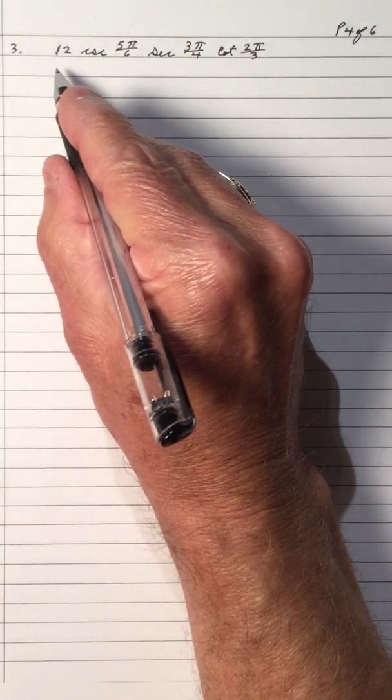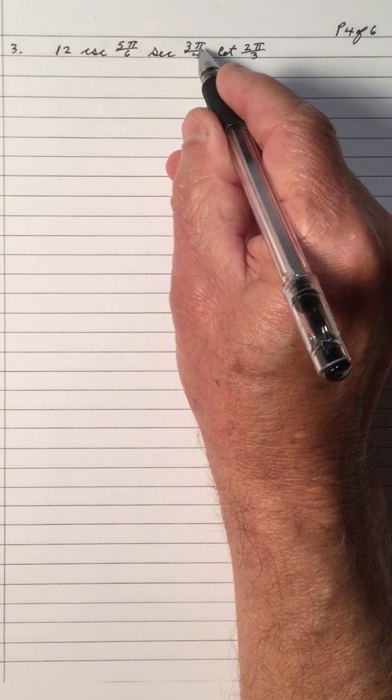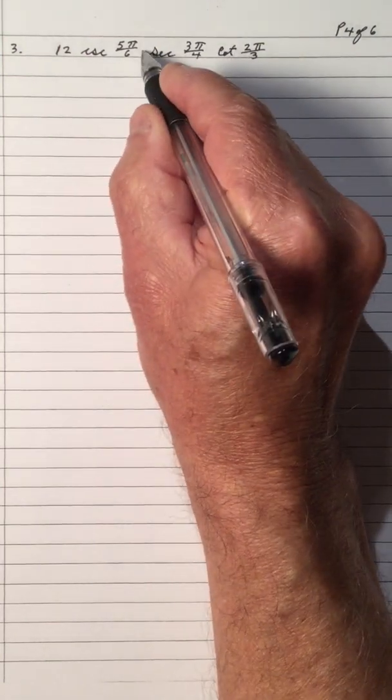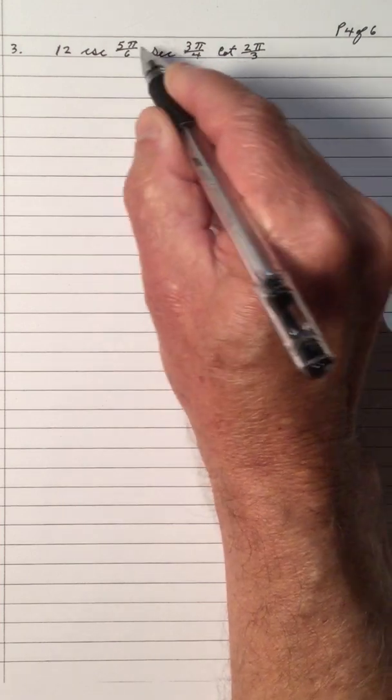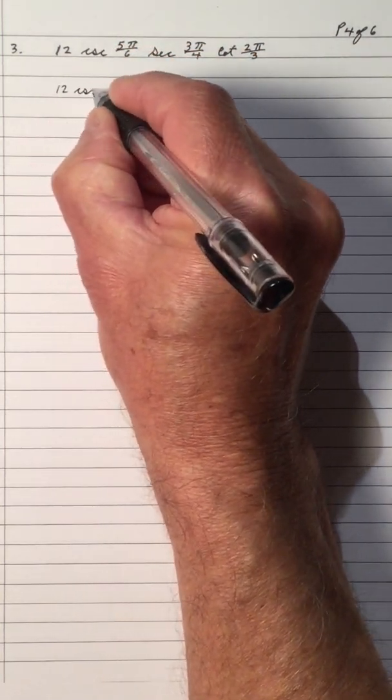So here we go. 12 cosecant of 5 pi over 6, secant of 3 pi over 4, and cot of 2 pi over 3. Notice there's a multiplication understood between these. There's no addition, subtraction or division, so we're multiplying.